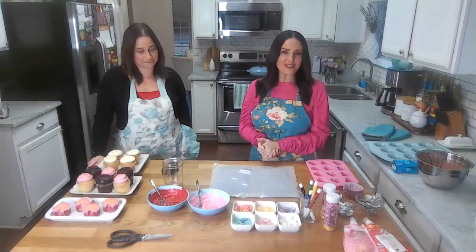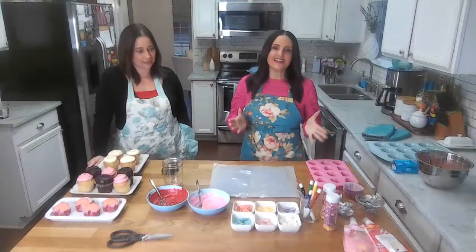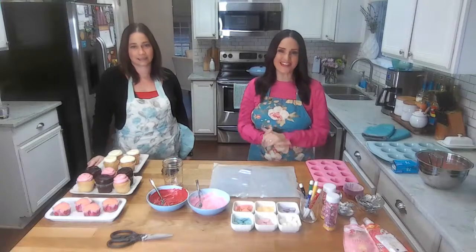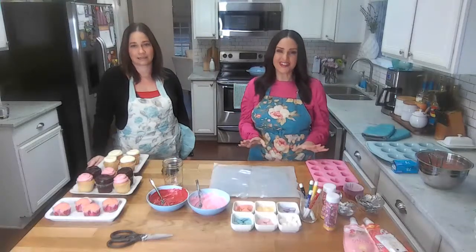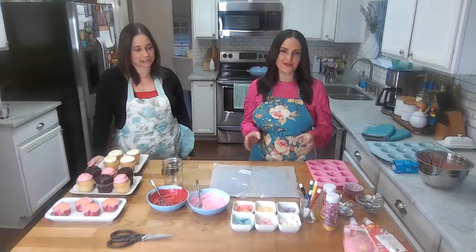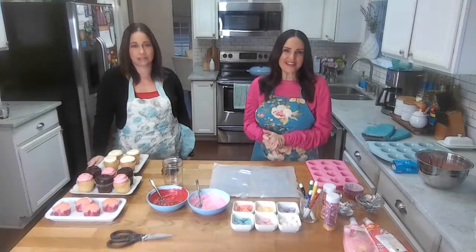So what we're doing today is we are doing easy cupcake decorating ideas. All of these ideas can be made by beginners. None of these require any special cake decorating or cookie decorating skills. I love an easy idea and I love shortcuts. So today I'm gonna be showing you a couple of shortcuts to make these cupcake decorating ideas.